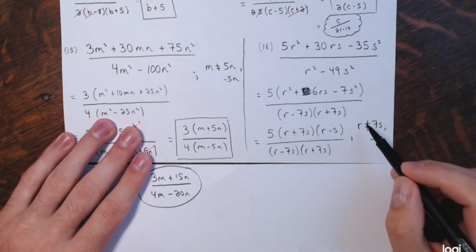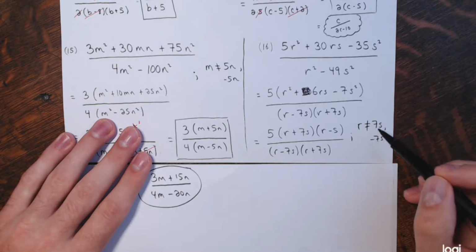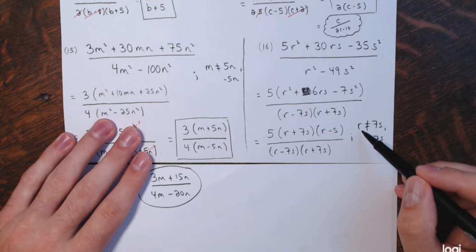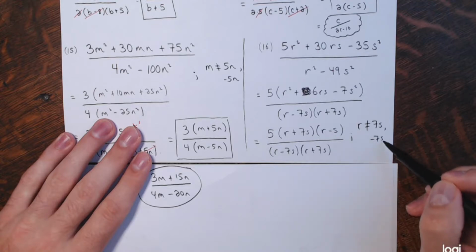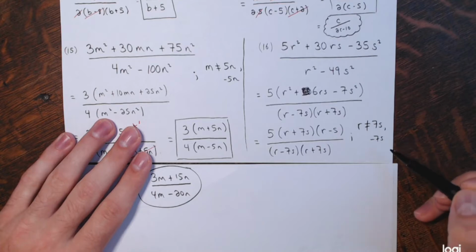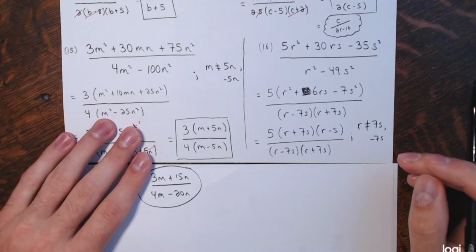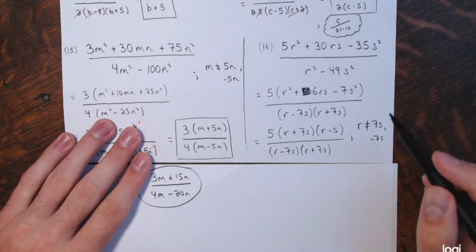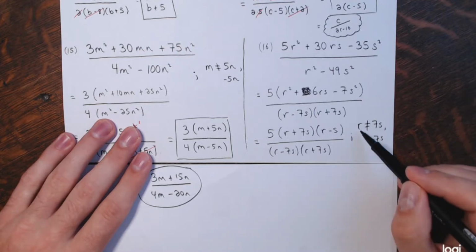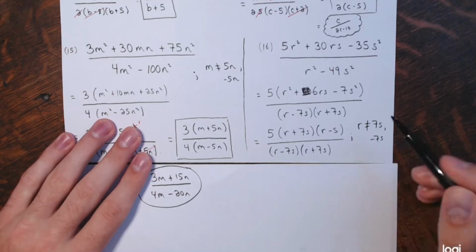So once again, like in example 15, if I choose s to be 1, I can't choose r to be 7. If I choose s to be 5, I can't choose r to be 35 or negative 35, because that'll make me divide by 0. But you can replace r and s with any other combination. I could replace s with 5 and r with 40. That would be fine. I could replace s with 2 and r with 17. That would be fine.